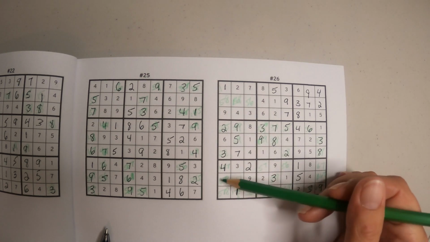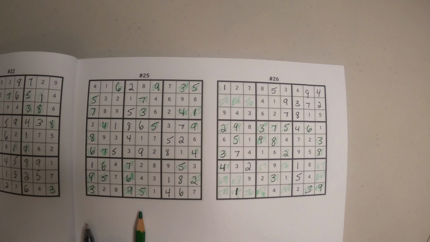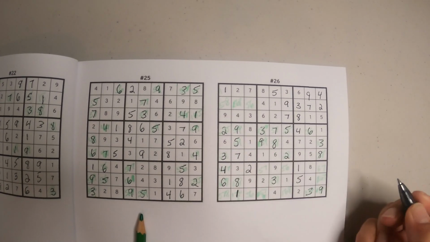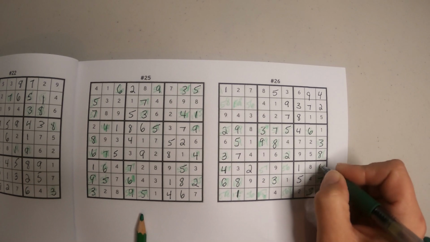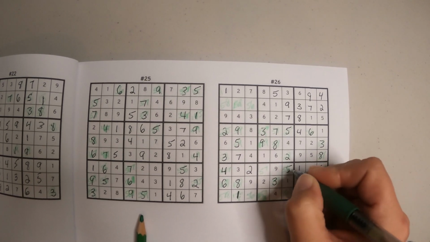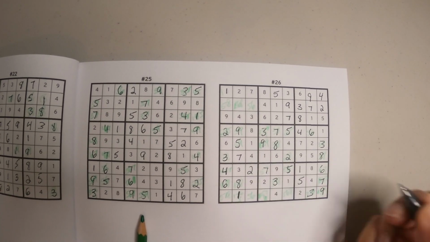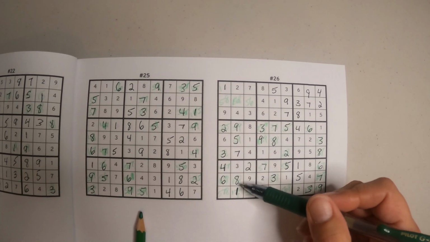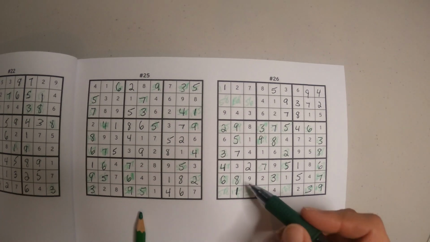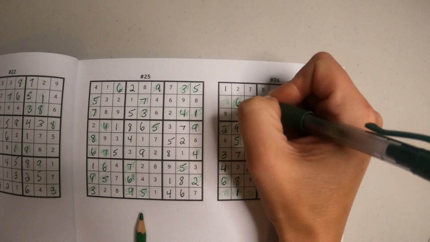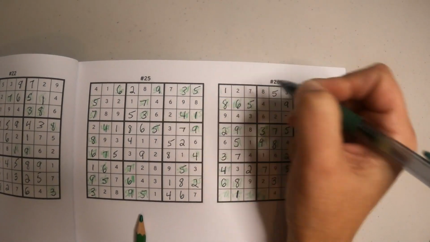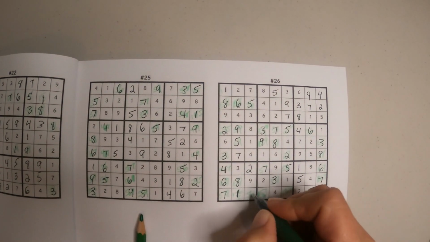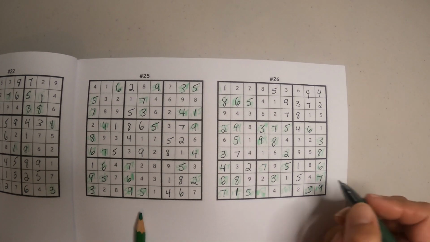So if we look at this column, this is our only place for a 6. That makes this an 8. This is 7, 6, 5, 7. So if that 8 is there, this is our 6, our 5, and our 8, which means this has to be our 7. And this has to be our 5.